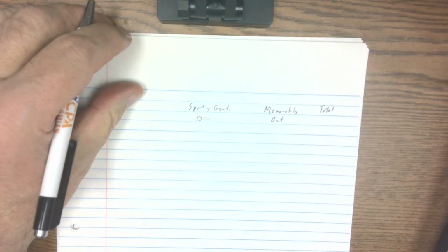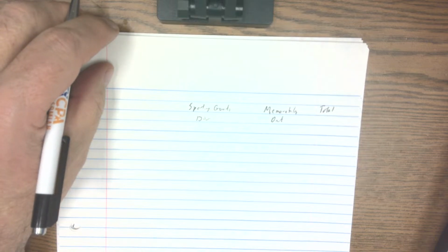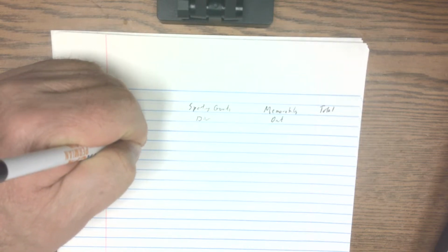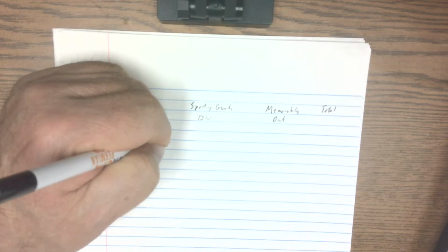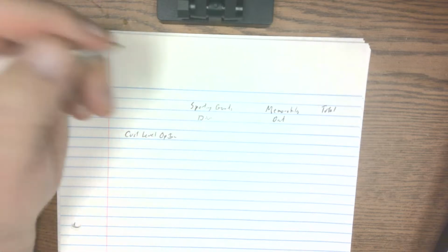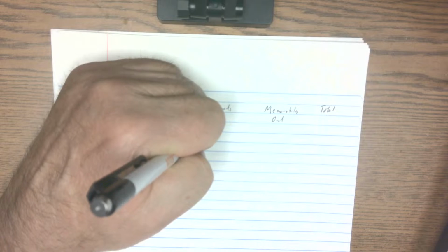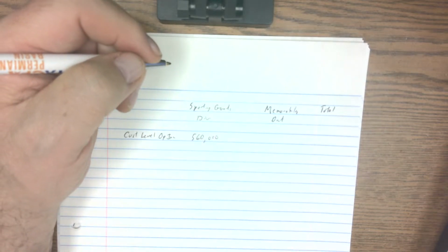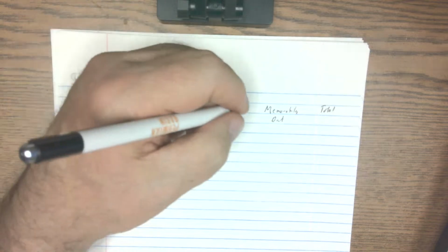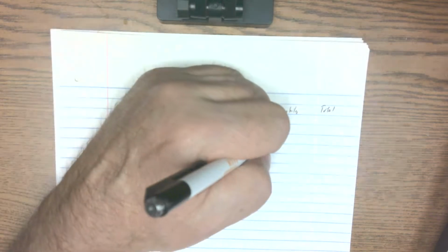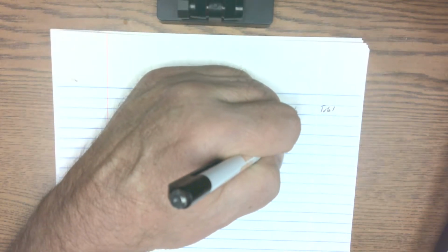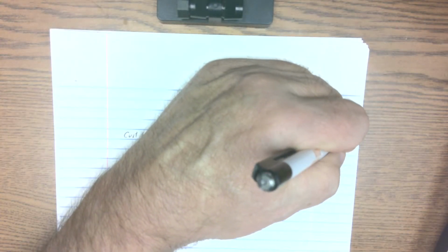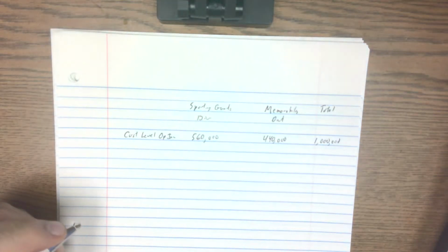So we've got our customer level operating income, that's just given to us, is 560,000, sorry, and 440,000 for 1 million total.